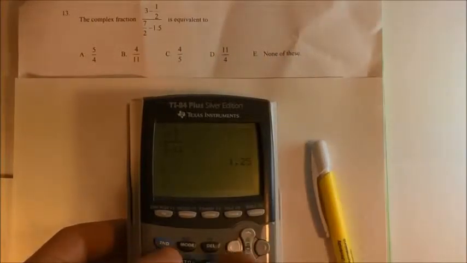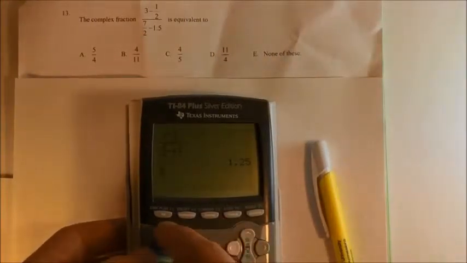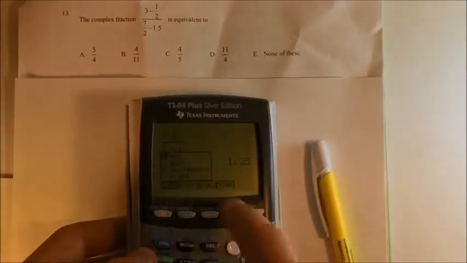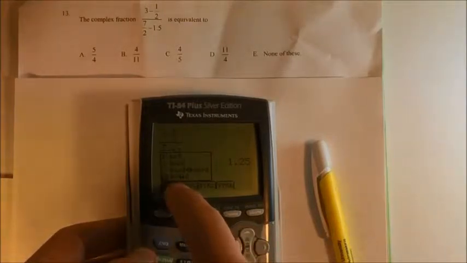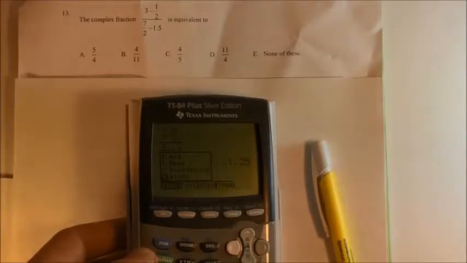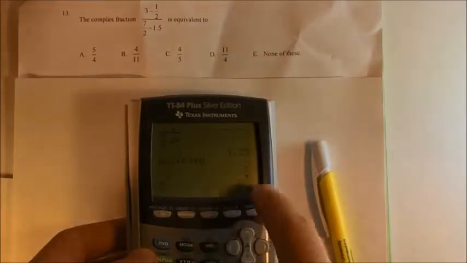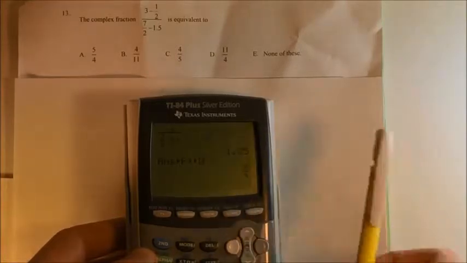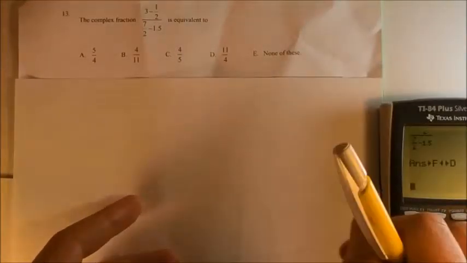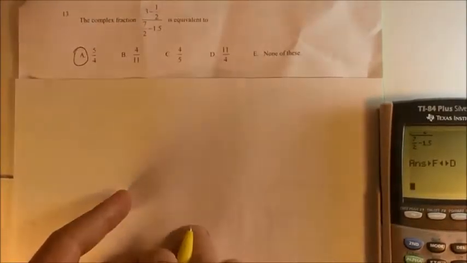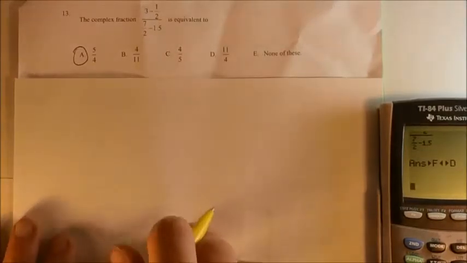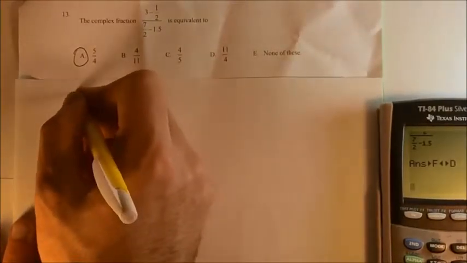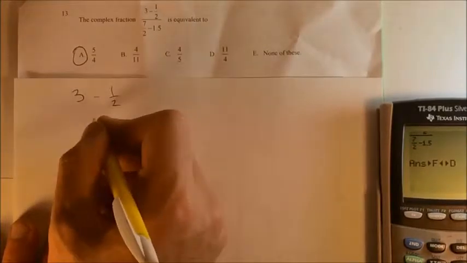If you want to see how to get that into fractional form, you can use Alpha Y equals. Instead of turning to fraction, we go to the bottom where it says fraction to decimal. This will take a decimal and put it into fraction form. So 1.25 is just 5 over 4. That's A.